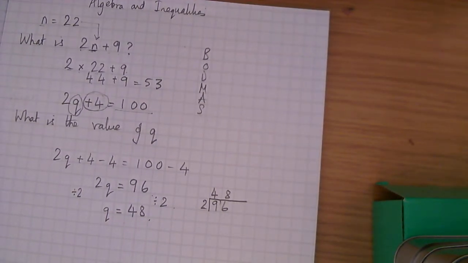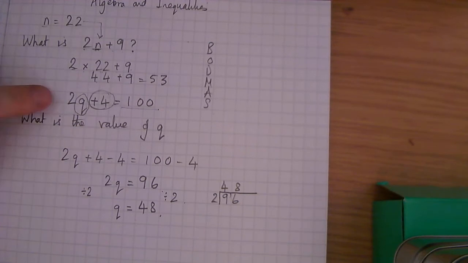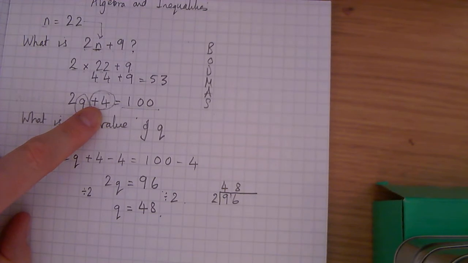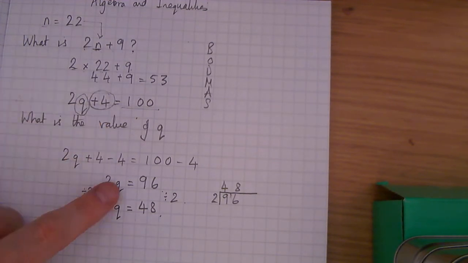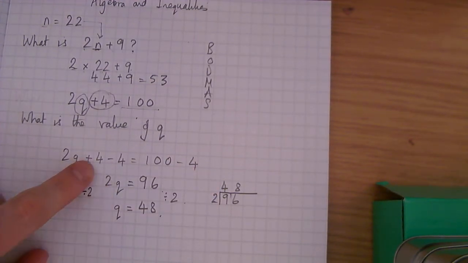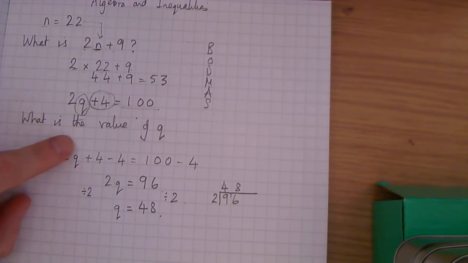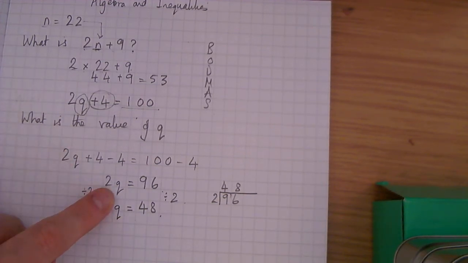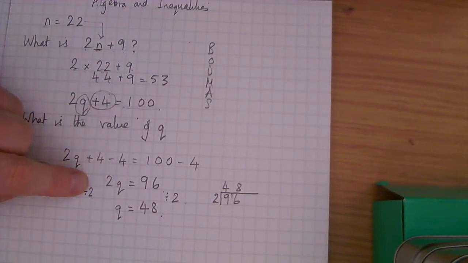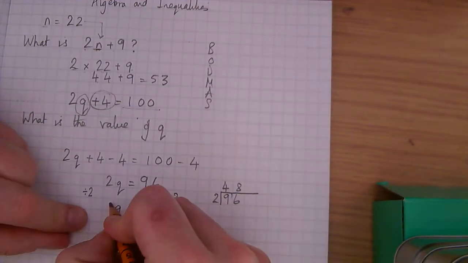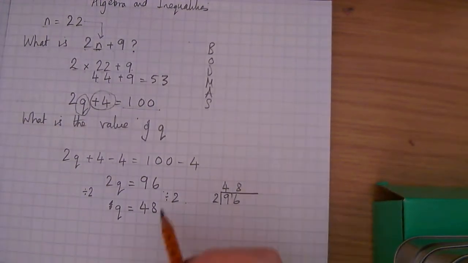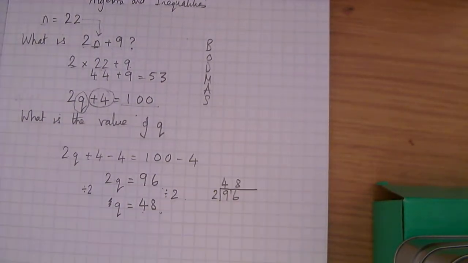And that is how we work out the value of q. Quick recap: 2q plus 4 is 100. We subtracted the 4 first. We did the inverse of add. Subtracted 4 on that side, subtracted 4 on that side, which just gave us 4 subtract 4 is nothing, and 2q was separate, so that came down to there. 100 subtract 4 is 96, and then we divided. 2 divided by 2 is 1, so we could have written 1q, but it's just q. If it's just 1q, we just write q. And then 96 divided by 2 is 48.